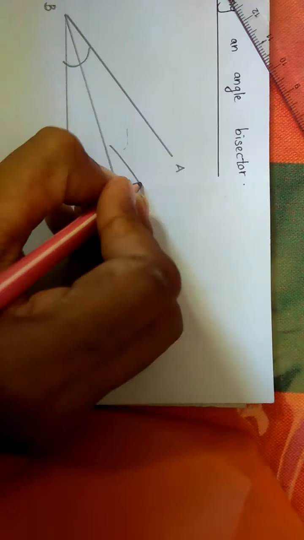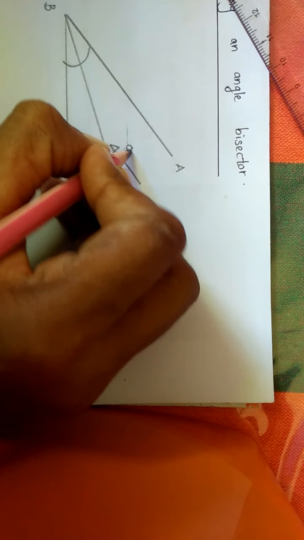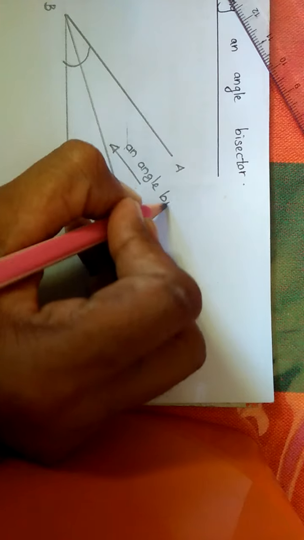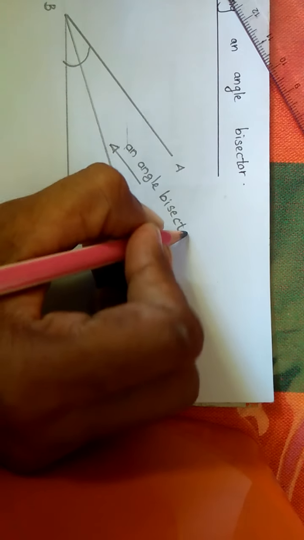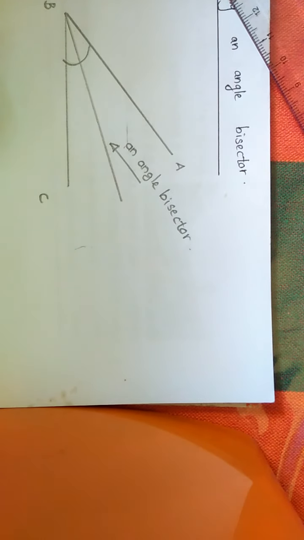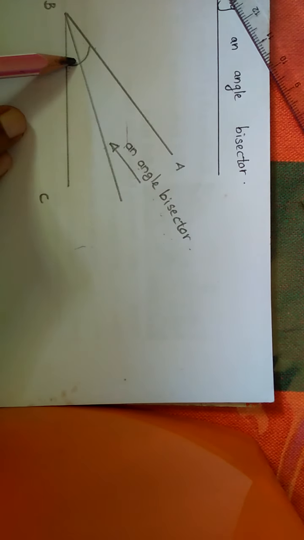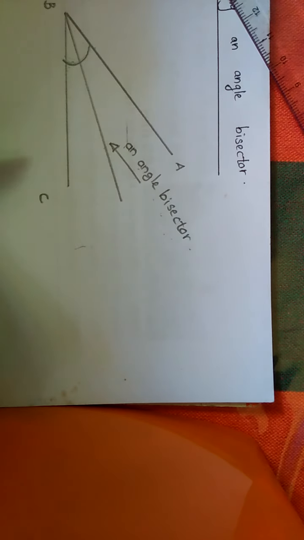Therefore, we call this line an angle bisector. Bi means two, sector means dividing into two. That means this line, the angle bisector, divides an angle into two equal parts.